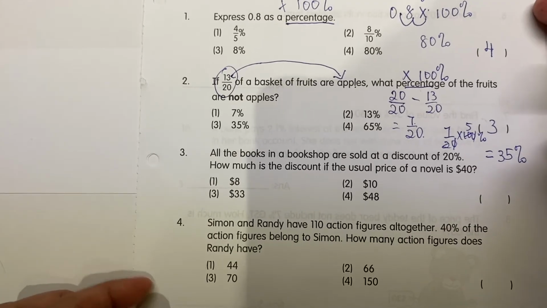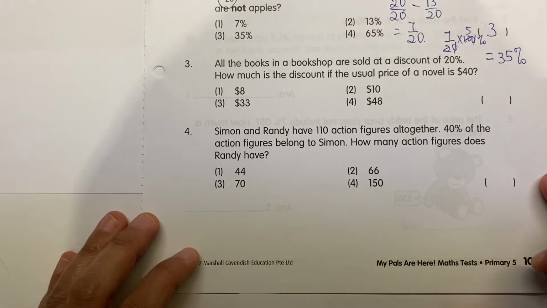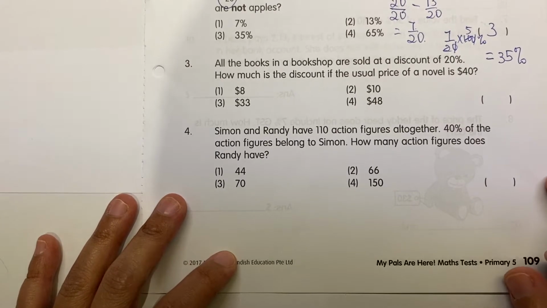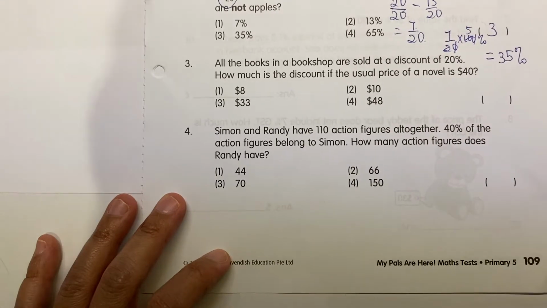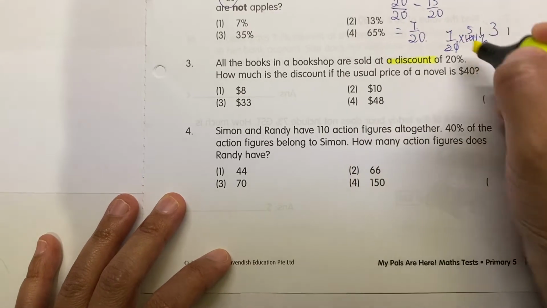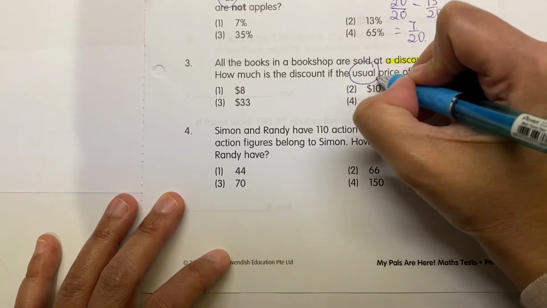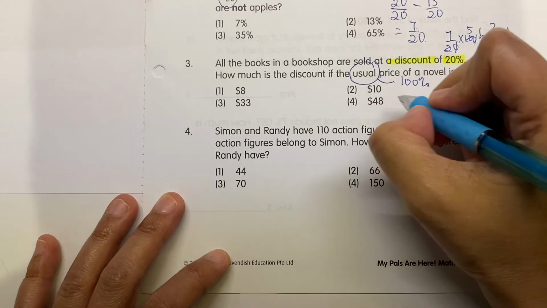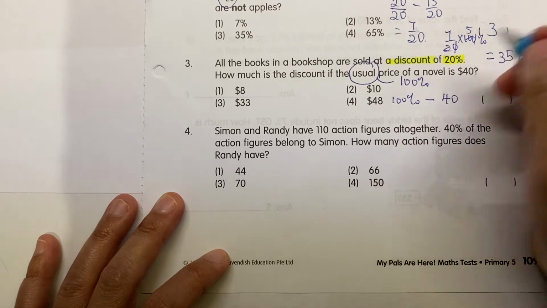Is everybody okay? Let's move on to question 3. All the books in a bookshop are sold at a discount of 20%. So they get it cheaper because it is at a discount of 20%. How much is the discount if the usual price, which means 100%, is $40?